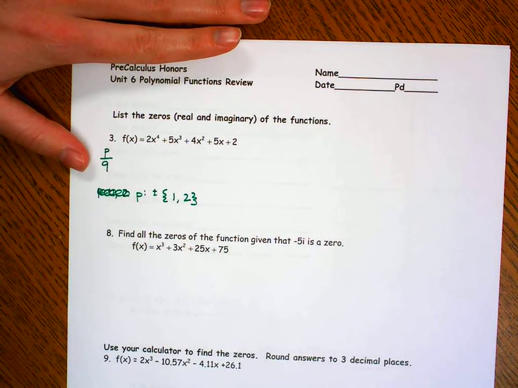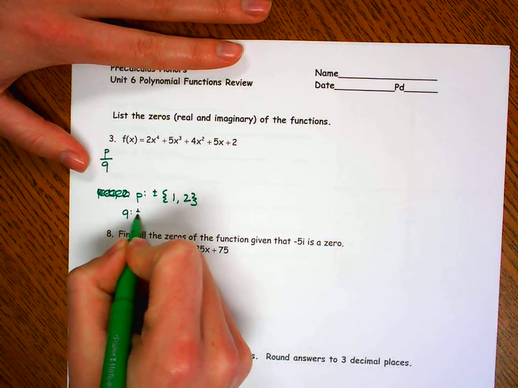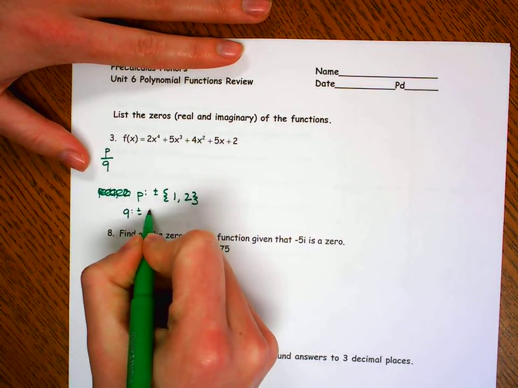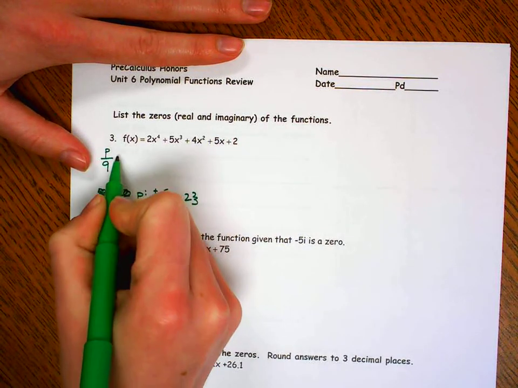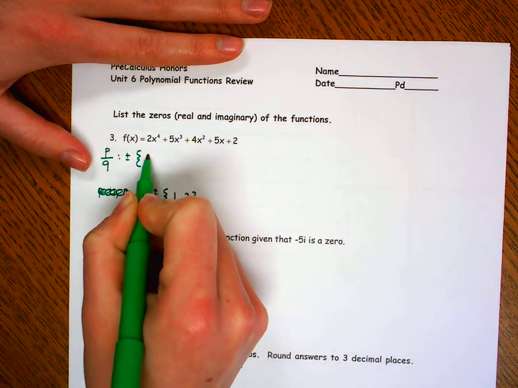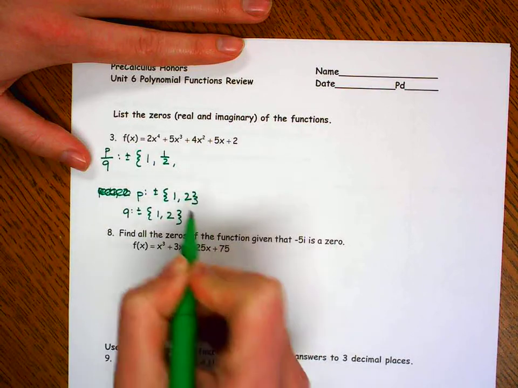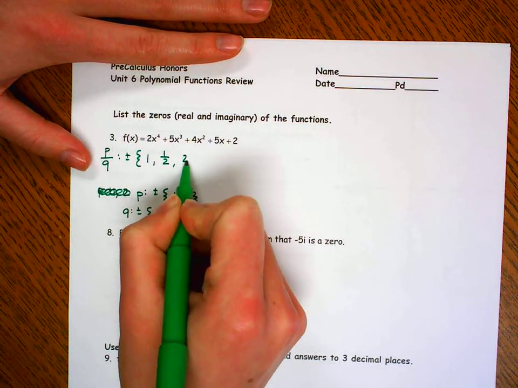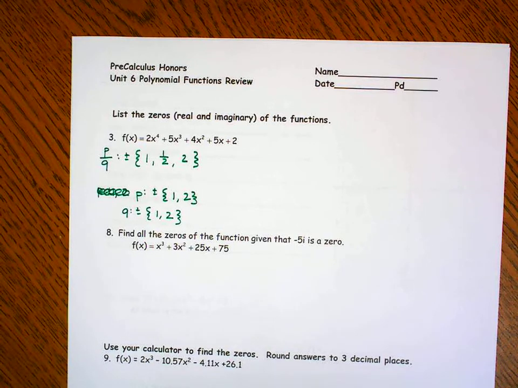Okay. Then I'm going to do the same thing for q. So q is my leading coefficient. I want all the factors of that, and that also is just going to be 1 and 2. So if I were to make a list for p over q, I'm going to get plus or minus. I'm going to do 1 divided by 1 is 1. 1 divided by 2 is 1/2. Right? 2 divided by 1 is 2, and 2 divided by 2 is 1. So there's my full list. So I have plus or minus 1, plus or minus 1/2, and plus or minus 2.